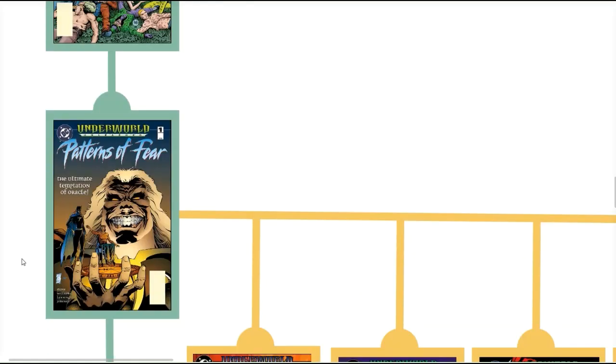Every time I see this cover, I think Neron looks just like Sabretooth from the X-Men. Like, am I wrong? He looks just like Sabretooth. Anyway, Patterns of Fear is also an essential issue.